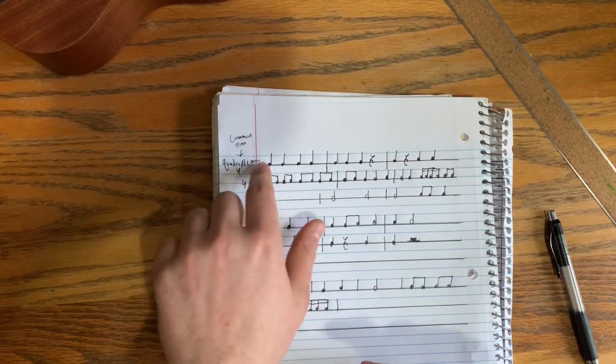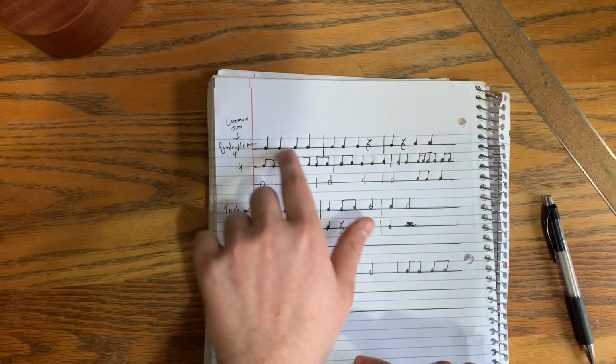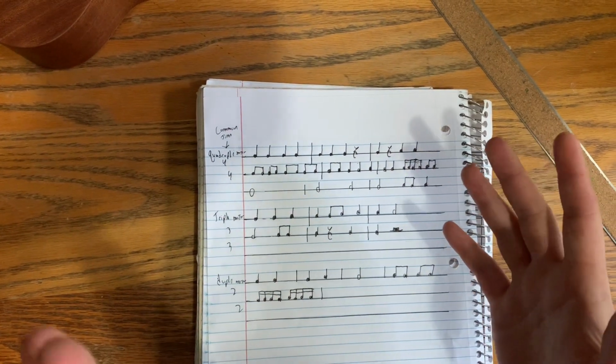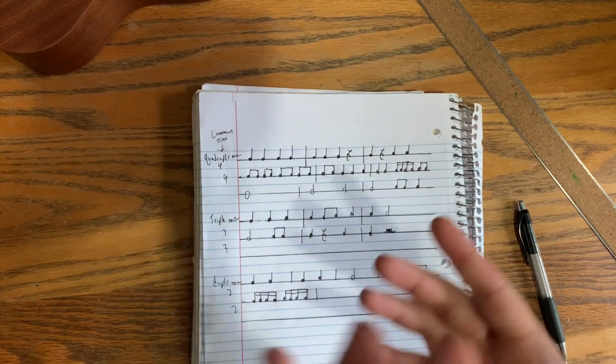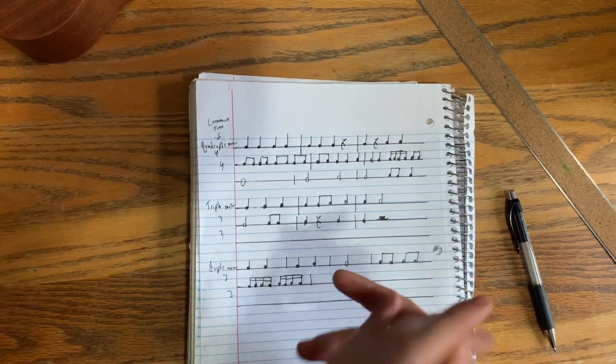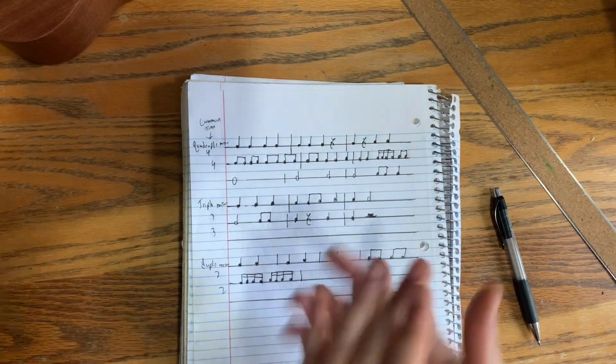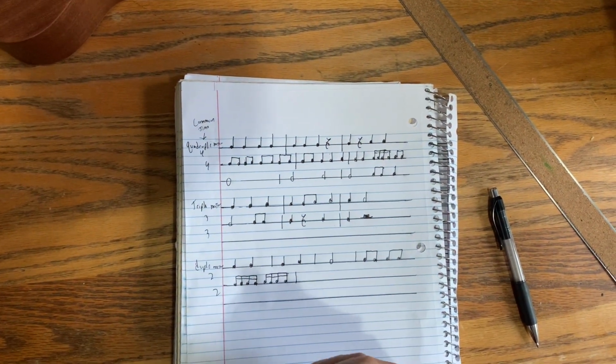Now, each one of these is a quarter note, so we'll be clapping like this and counting. 1, 2, 3, 4. Count and clap with me. 1, 2, 3, 4. Good job.